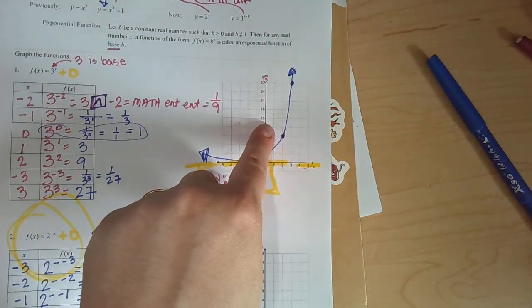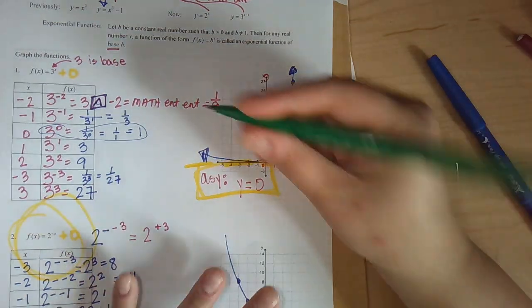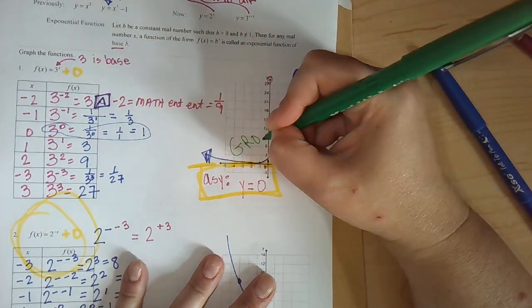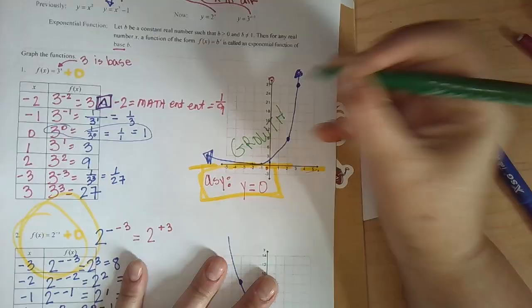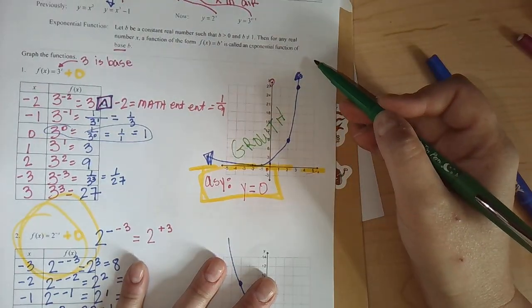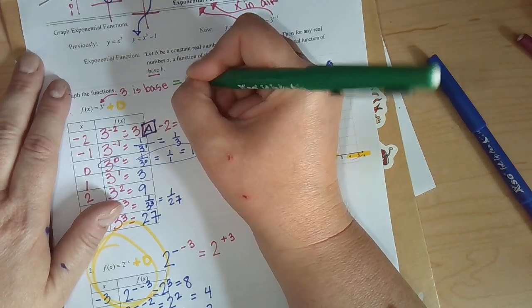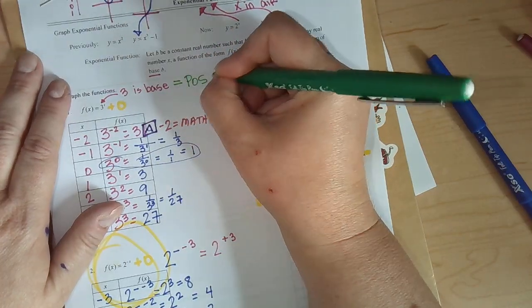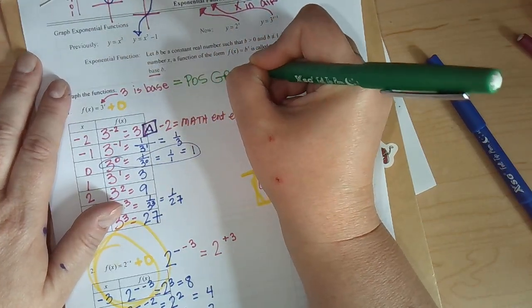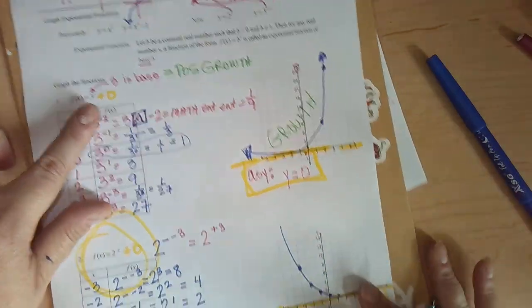Okay, this first picture that we drew is called growth, because it gets bigger faster. It's also called growth because that 3 is a positive. Its base was a positive.